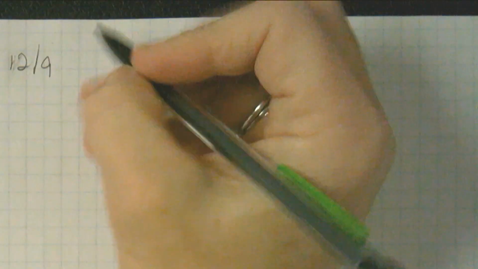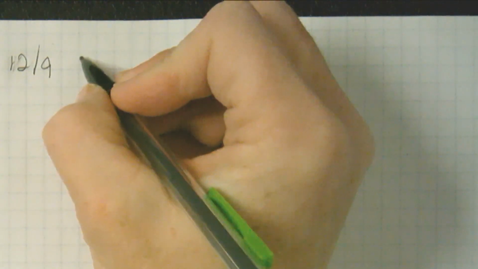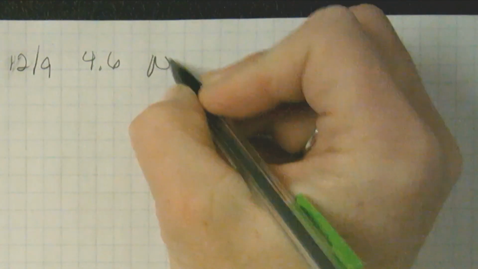So we're adding more power rules to our list. What I like to do is summarize as we go. So I'm going to quickly list the ones we've already gone over, so you have them in one place, and then add to that list the new one we're going to do today. All right, so today is 12:9. We are in Chapter 4, Section 6, and we're going to be talking about negative and zero exponents.